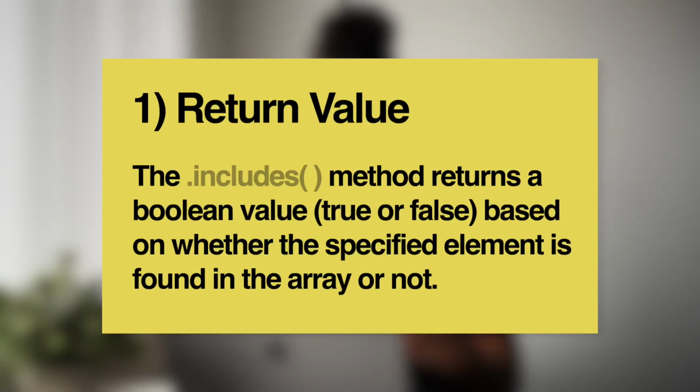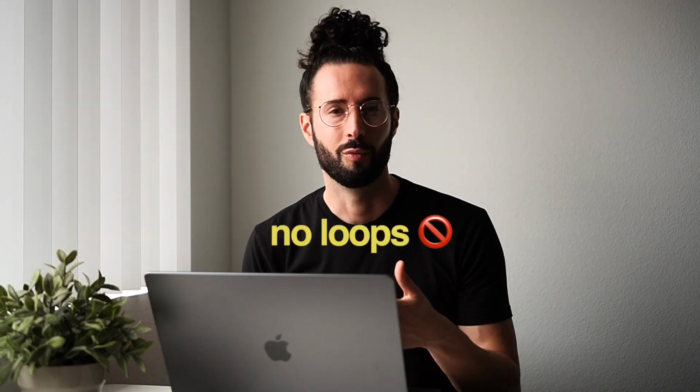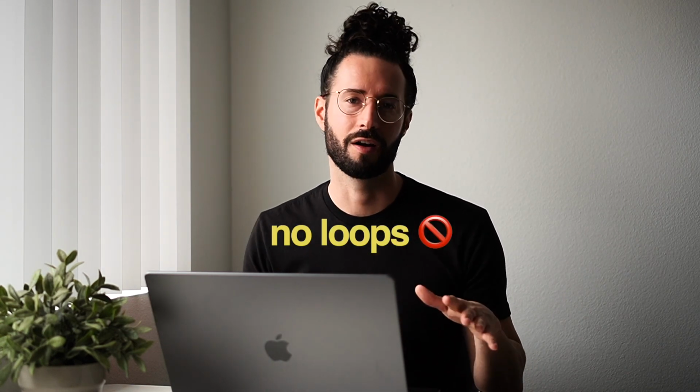But devs, before we look at any code, here are 3 quick facts about includes. Number 1 is the return value. The includes method returns a Boolean value, so just true or false, based on whether the specified element is found in the array or not. So this makes it very convenient for conditional statements or for quickly checking the existence of an element or value in an array without the need for using any kind of complex loop.